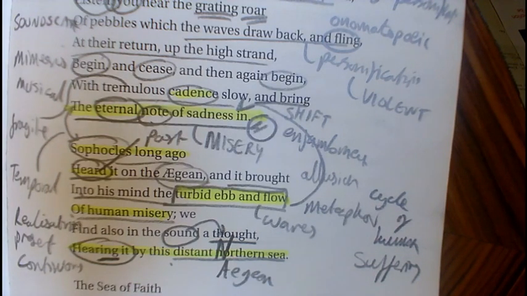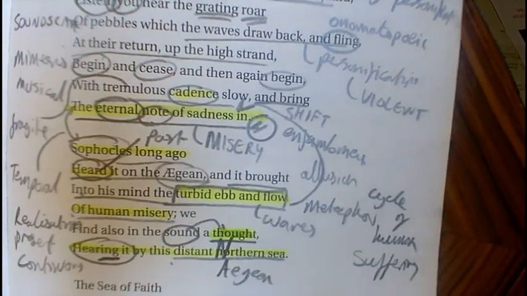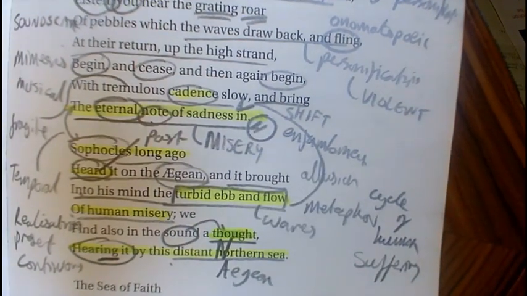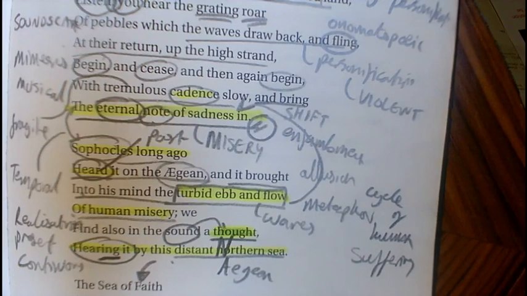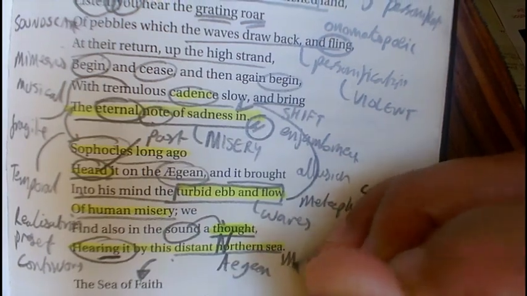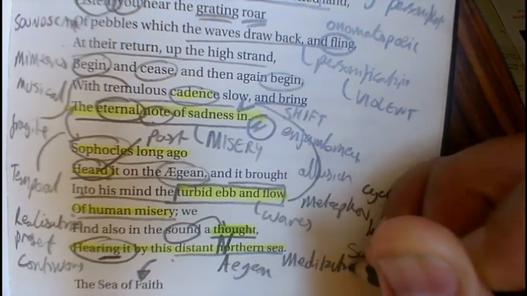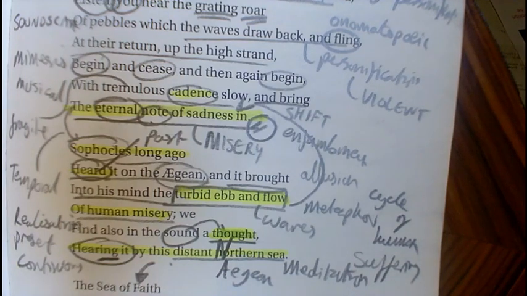It's about how they've both realised that there is a thought conveyed in the sound of the waves, and that is the sound of human suffering. And I would say it then goes on to spark in the poet a series of almost ruminations, of meditations. And this poem becomes increasingly a meditation on the nature of human misery, the nature of human suffering, and why it's at the core of human existence. So it's quite a powerful philosophical work.